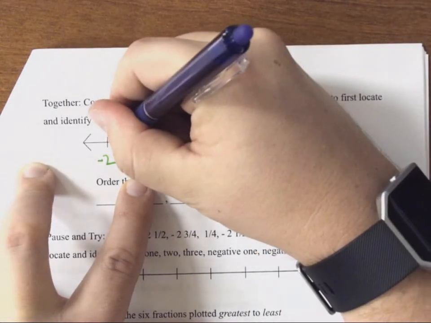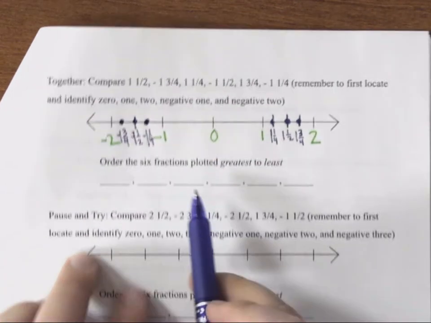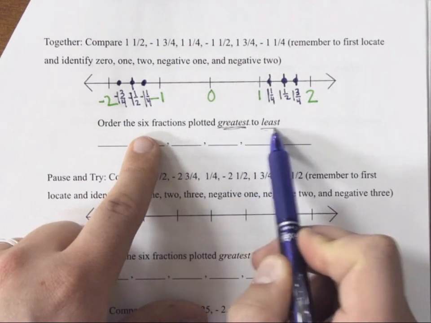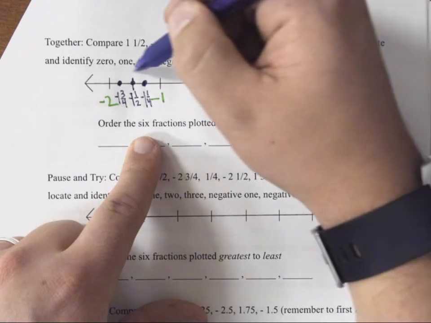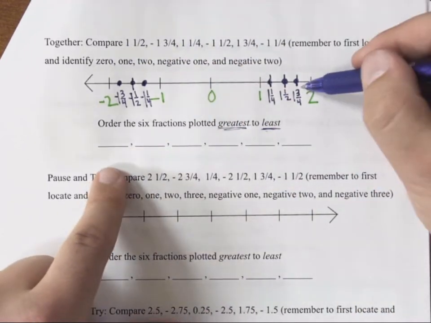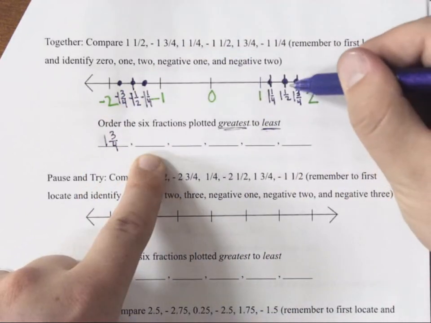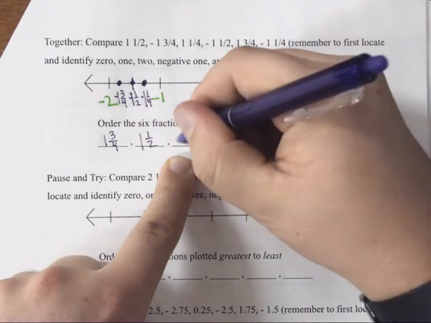Let's plot our points on each of those. And it says that we need to order these 6 fractions from greatest to least. So we're going to start from the right side and work our way across to the left. So the greatest is 1 3/4. Then we have a 1 1/2. Then 1 1/4.